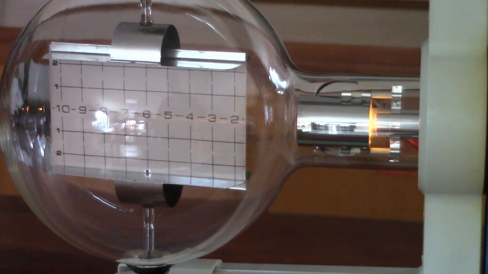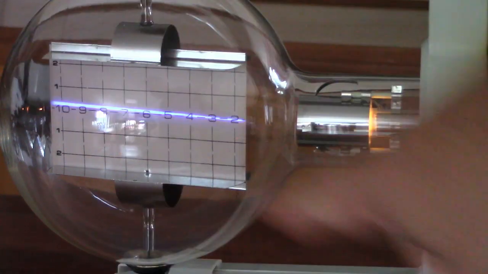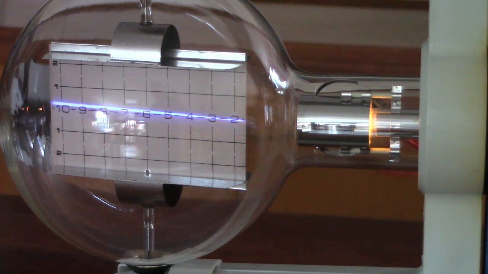As I give it the full 6,000 volts, you should be able to see a blue line that has now appeared going across the middle of the screen. Now that blue line is literally electrons being fired across at very high speed towards that blue paper. Now, the thing about Thomson is he wasn't entirely sure what these things were, but he proved it to himself the way I'm going to prove it to you now.